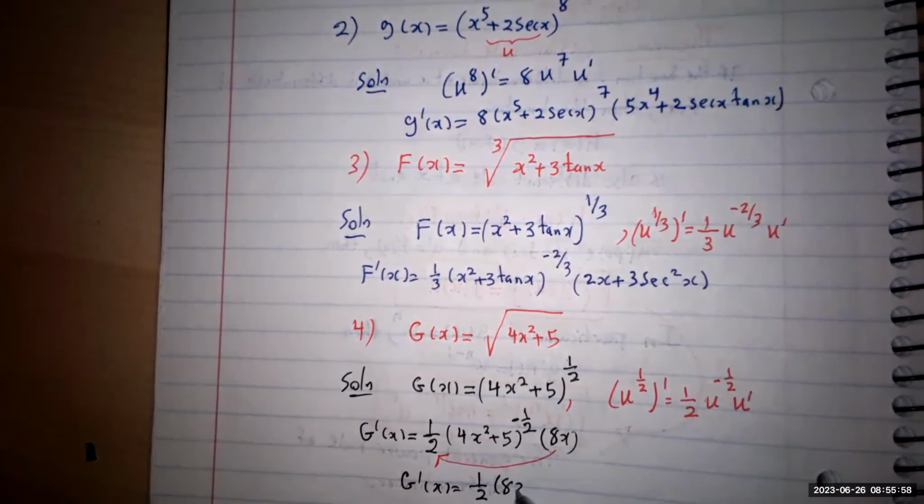And you know that would be what? Bring the power down. Negative 1/3 u to the negative 1/3 minus 1, negative 4/3, times u prime. Okay, it's not bad for yourself to practice the formula first. And of course, you don't have to write it. So that's going to be your g prime. Copy the formula.